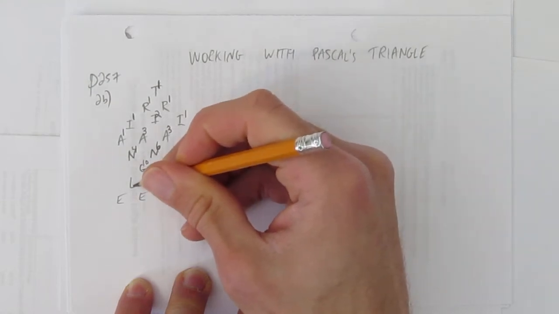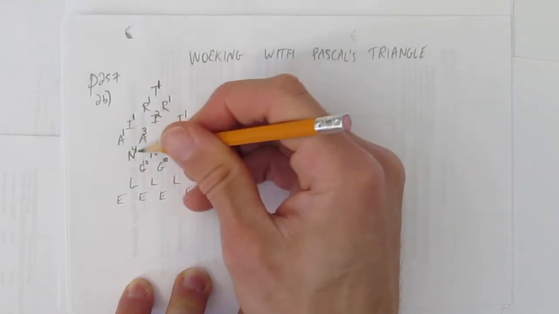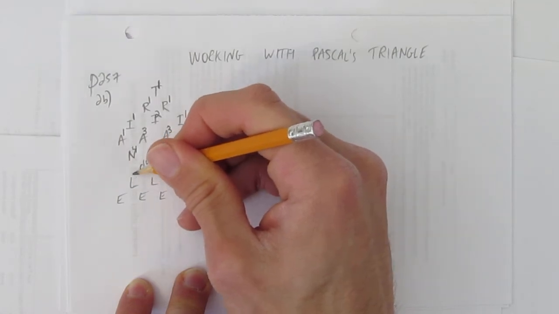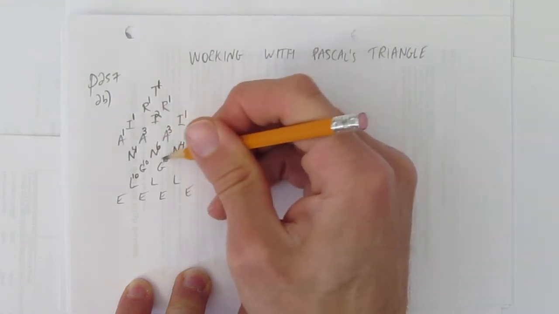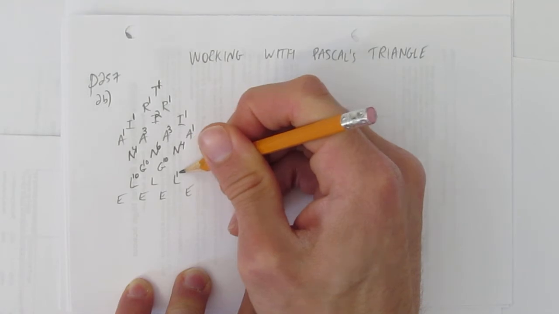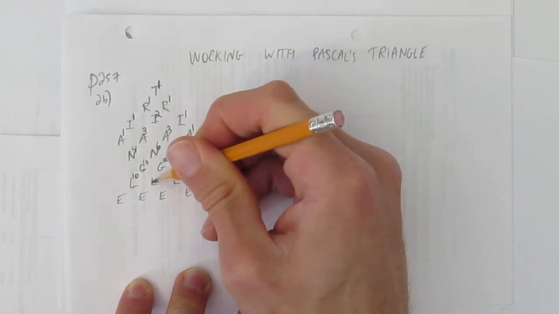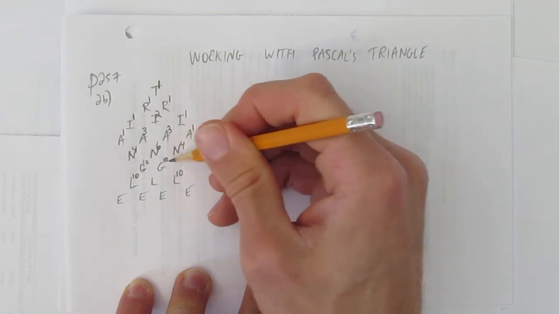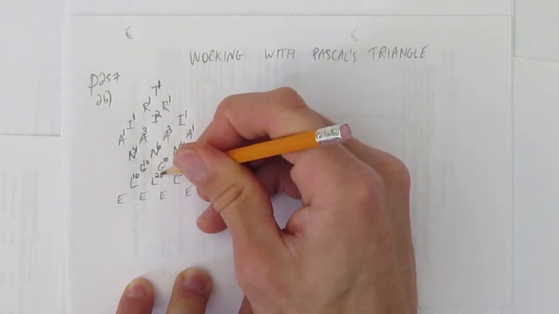Now, how many ways can you get to this L? The only ways you can come to this L are by getting to this G and then going to the L. That's 10 ways. Same with this L. All the different ways you can go, you get to this G and then you have to go directly to the L. There are 10 ways. But this L in the middle, you can either come from this G or from this G, which is 10 plus 10, which is 20.